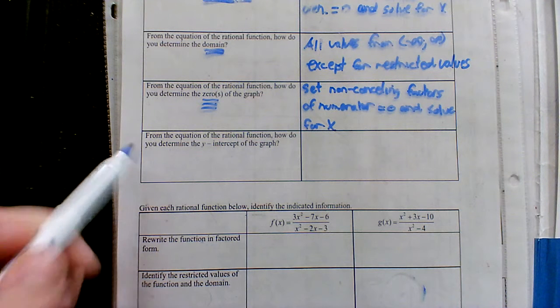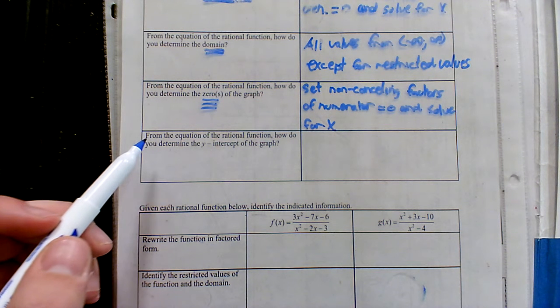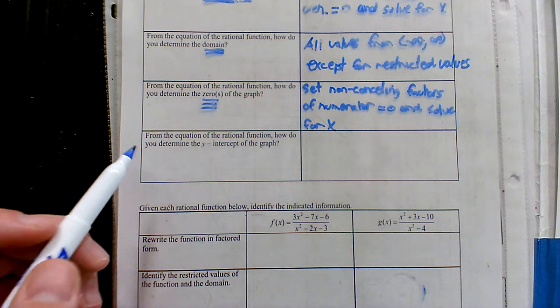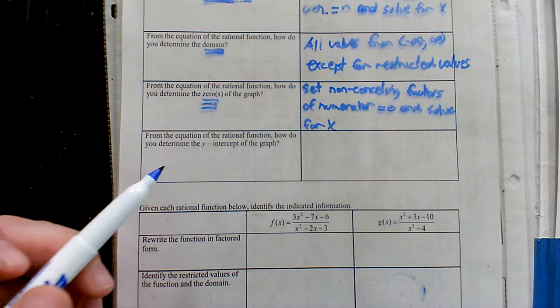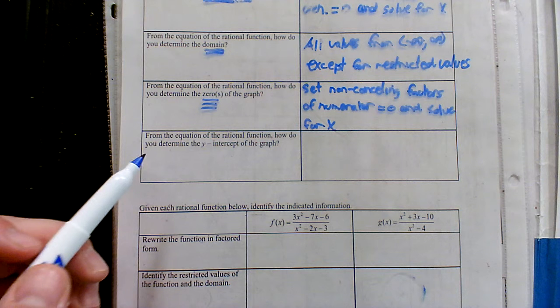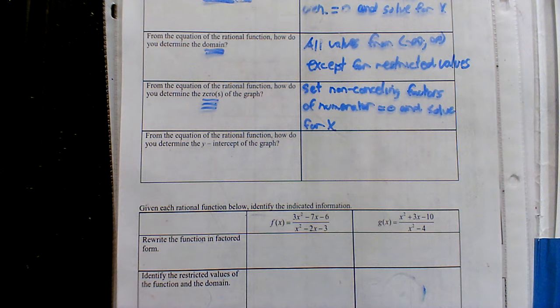All right, last one here. From the equation of the rational function, how do you determine the y-intercept of the graph? So it may have been new today, but I think we caught on quickly. How do you find the y-intercept? Rebecca? You put the two constant terms in the numerator and the denominator of each other.